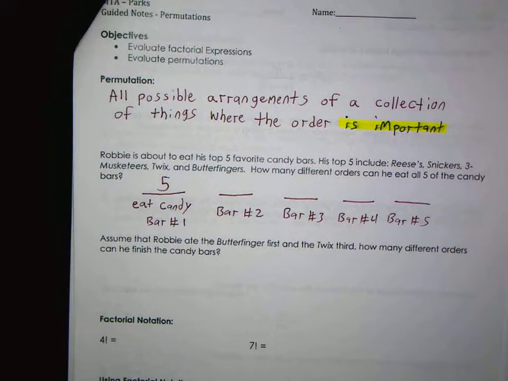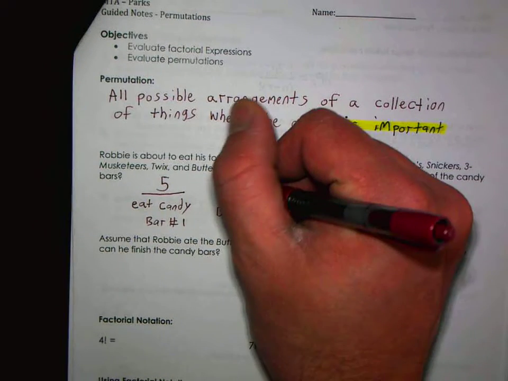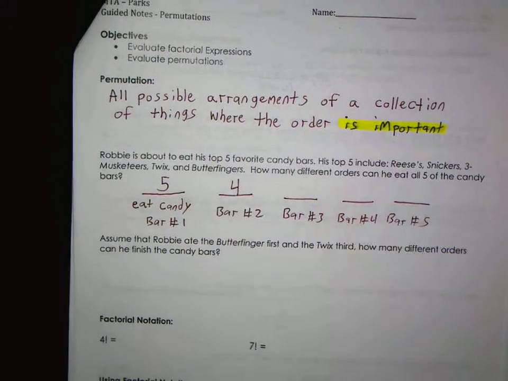And then what happens? You still have 5 candy bars? Or do you now have only 4? You only have 4, you ate one, right? So now, candy bar number 2, you have 4 options. Now you've eaten 2 candy bars.